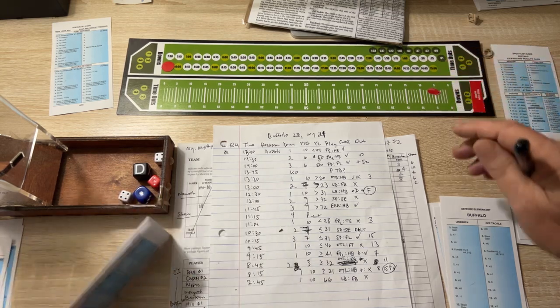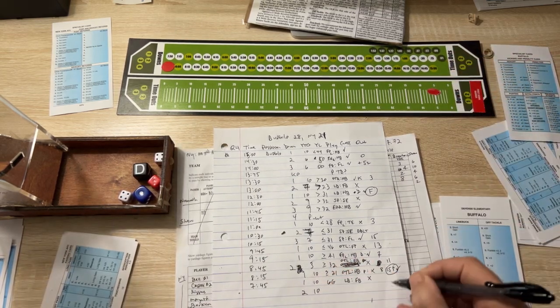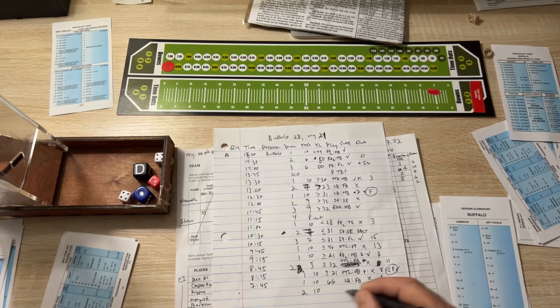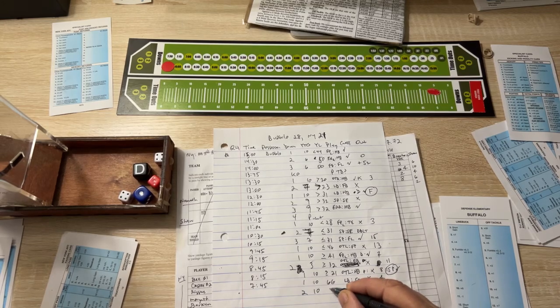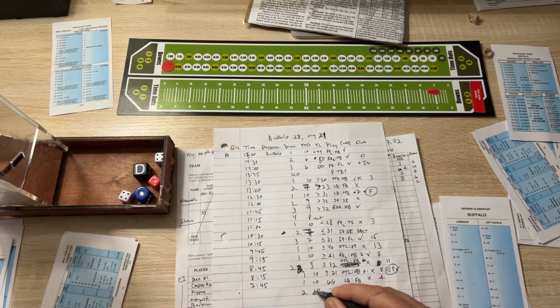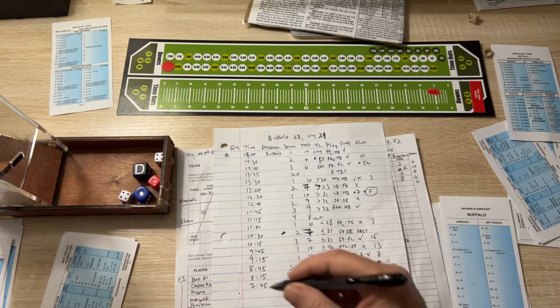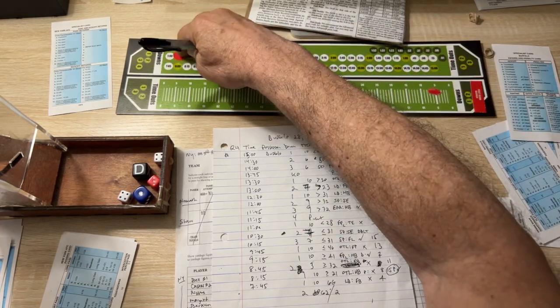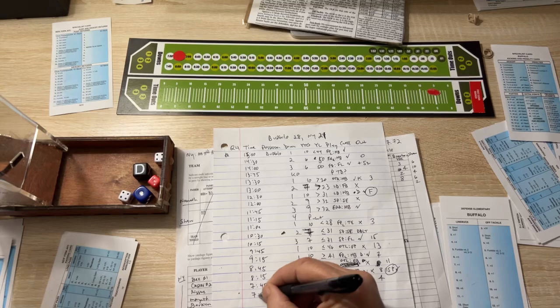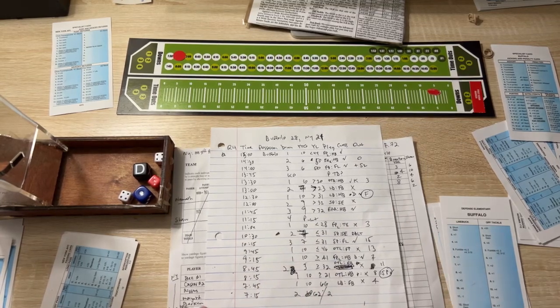So you can smell it. Second and 2, on the 2. 7:15 left in this ball game. People are stunned.